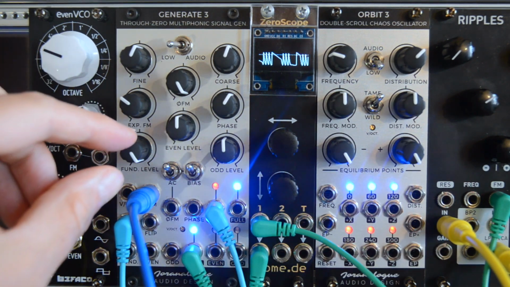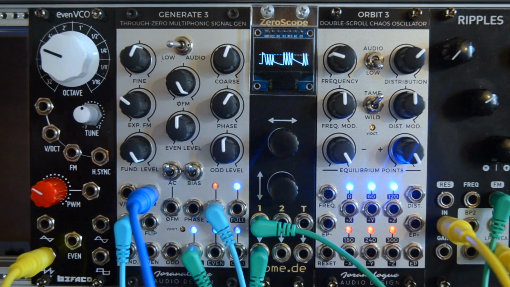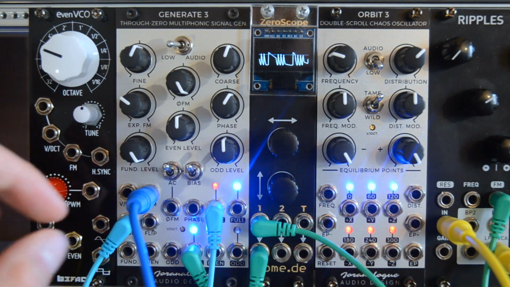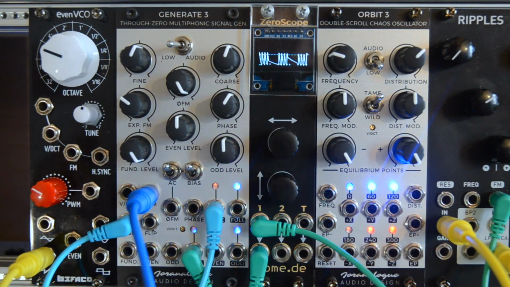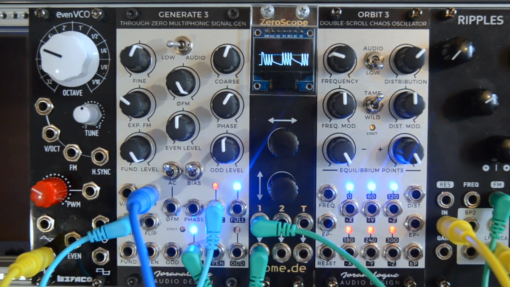And it's really easy to dial in just the right amount of modulation with the polarizers for the harmonic generators. It's also very easy to synchronize the LFO to whatever's happening in the rest of your system with the reset or the flip input.